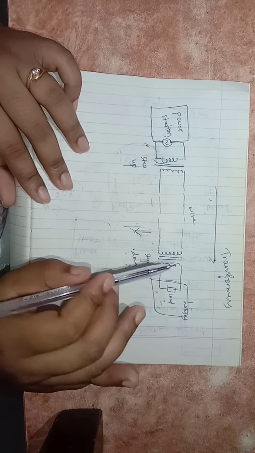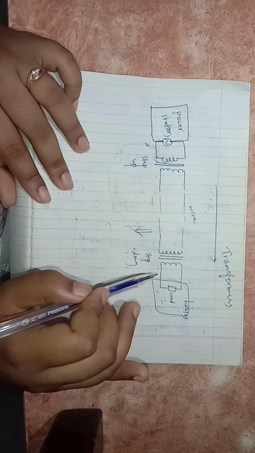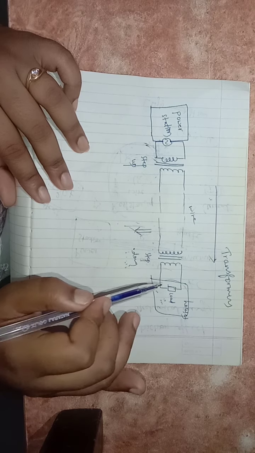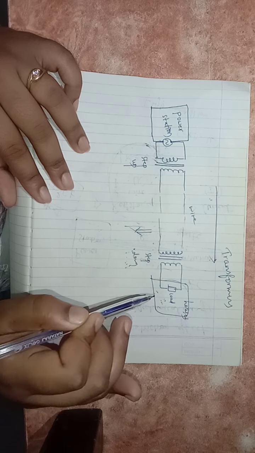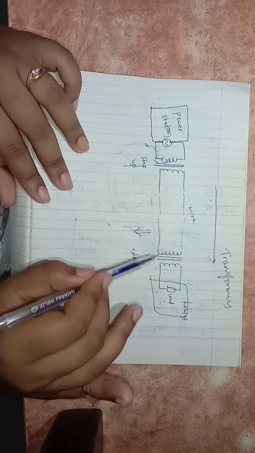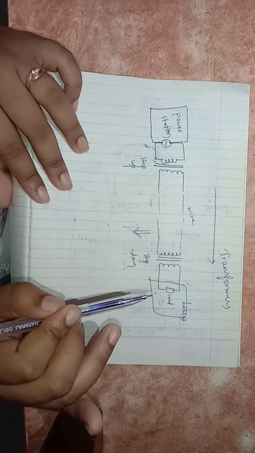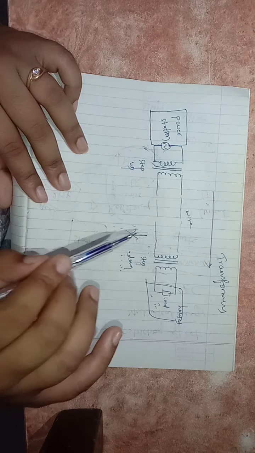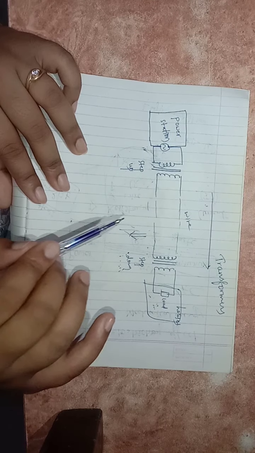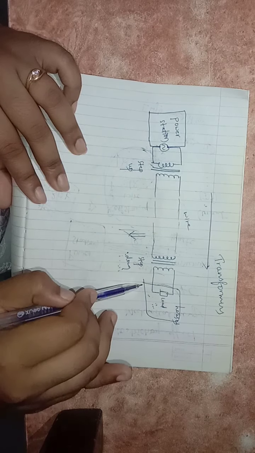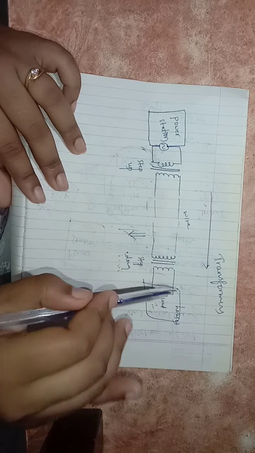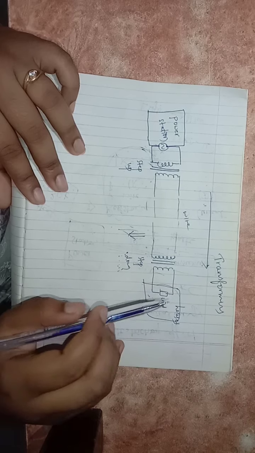Understood? Hence the transformer is an electrical device used for economical transmission of electrical energy to very long distances. Understood? Means without much loss, without much cost, we can transfer the electrical energy from one place to another at a long distance by using transformers easily.